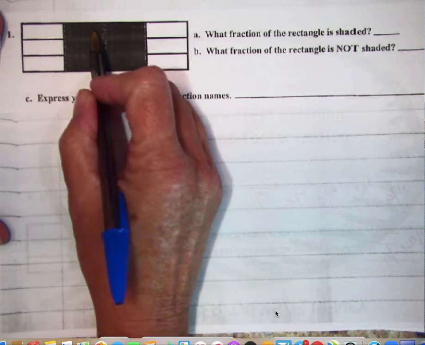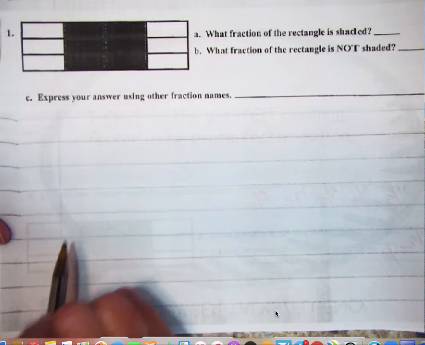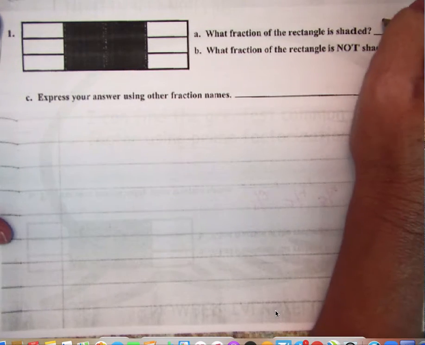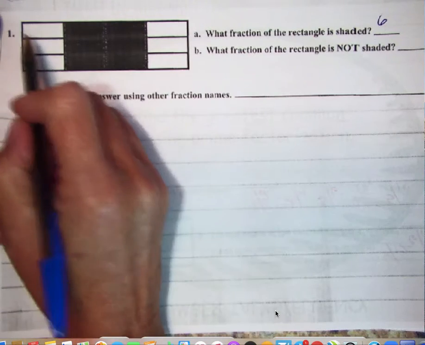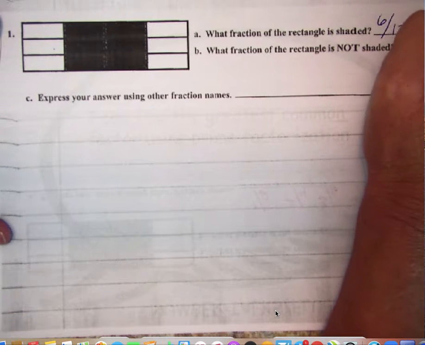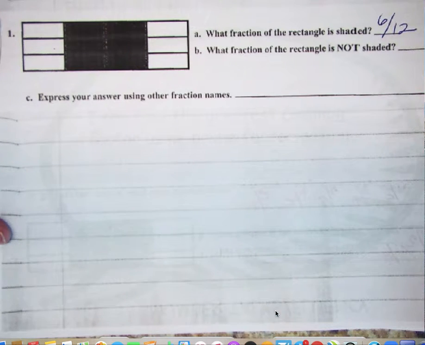Okay? What fraction of the rectangle is shaded? If you'll remember, fractions are part to whole relationship. How many parts are shaded to the whole thing? Well, 6 parts are shaded. How many parts are in the whole model? 1, 2, 3, 4, 5, 6, 7, 8, 9, 10, 11, 12. So, the fraction of the rectangle that is shaded is 6 out of 12.